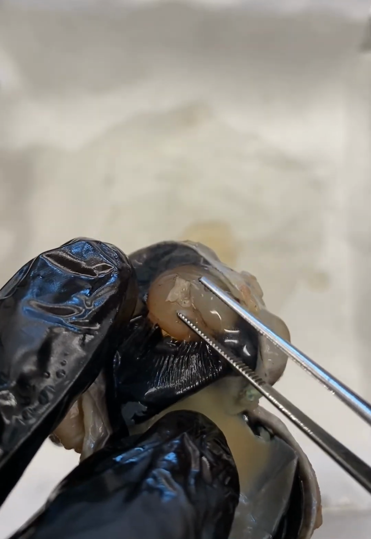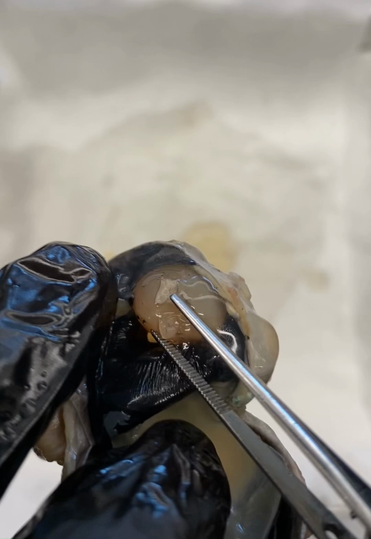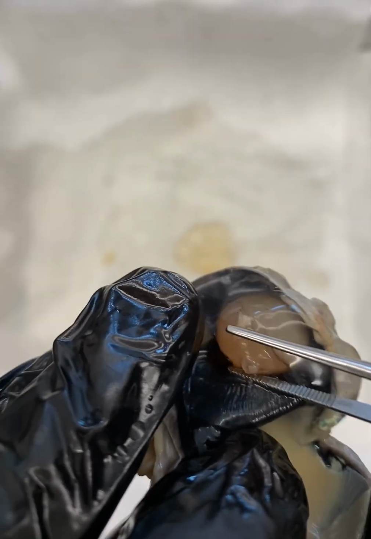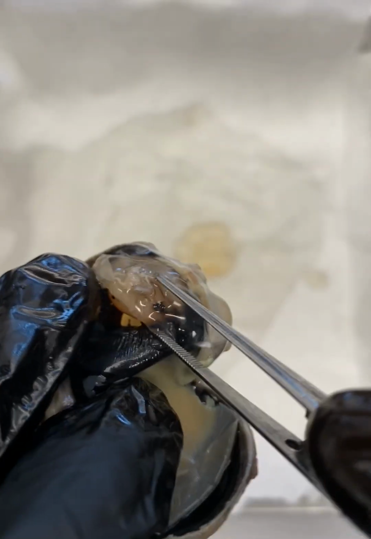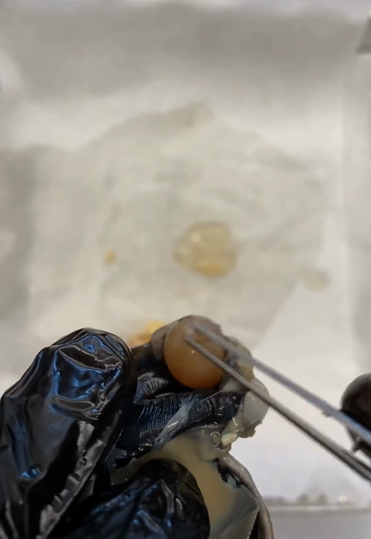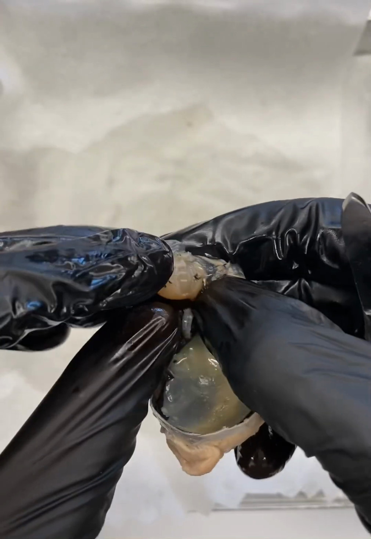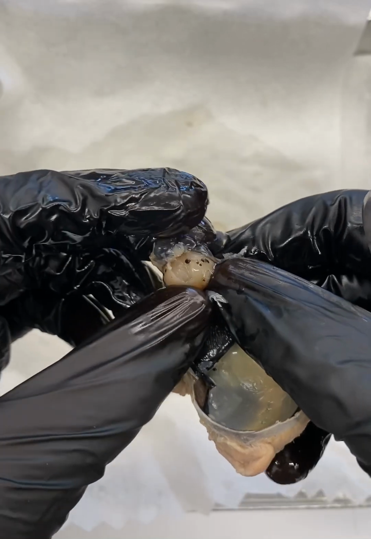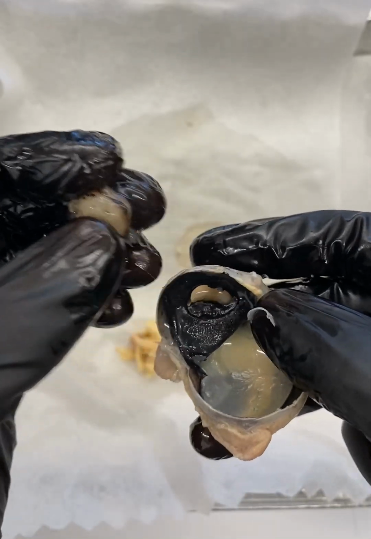We can peel it and remove it a little bit, and we'll completely take it out of the eye. If I can get my probe under here, we can completely remove it. We're working on it here, and we'll just pop it out.